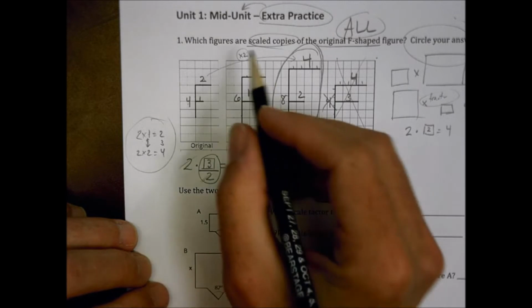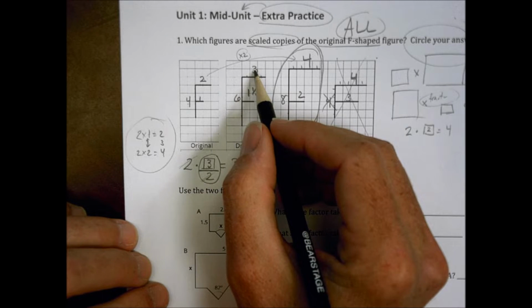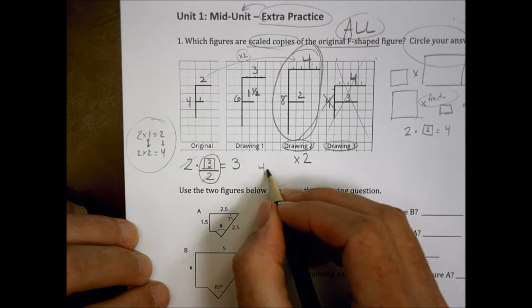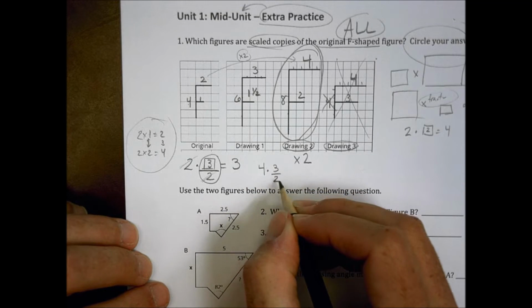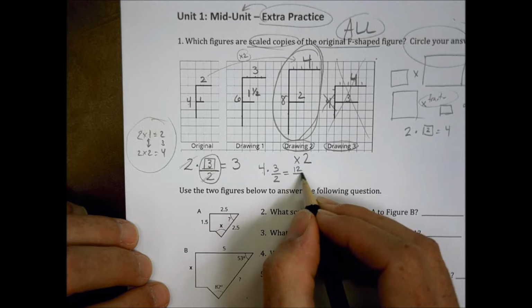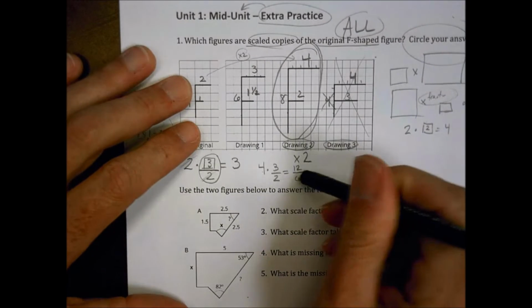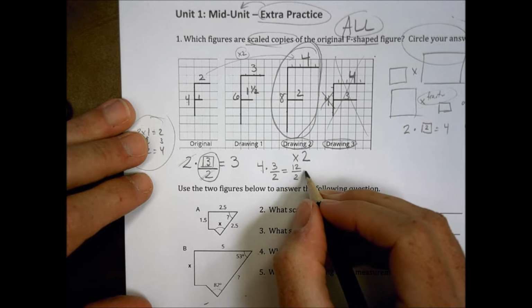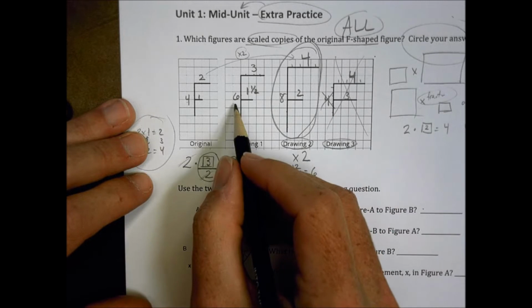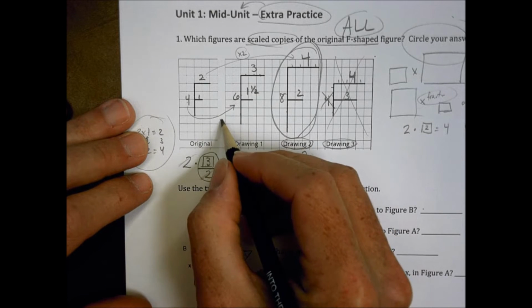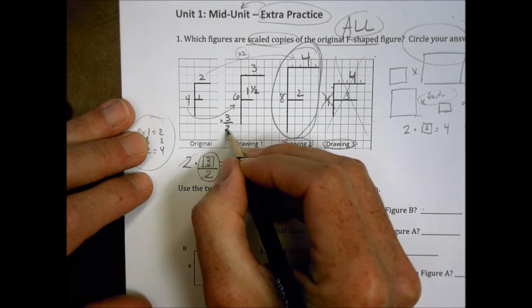But let's confirm that. So I know that to go from 2 to 3, I can make work by 3 over 2. What happens to the 4? Well, if I multiply 4 times 3 over 2, let's do this together. 4 times 3 is 12. I still have it over 2. 12 over 2, and 12 divided by 2, or a fraction 12 over 2, can be reduced to 6. Does that match there? It sure does. So I can get from 4 to 6 by multiplying by a scale factor of 3 over 2.